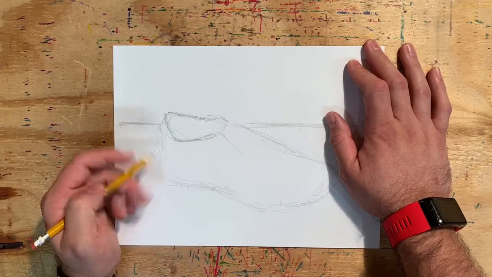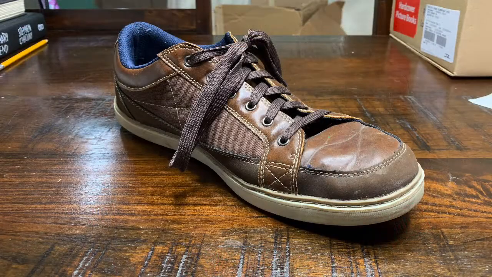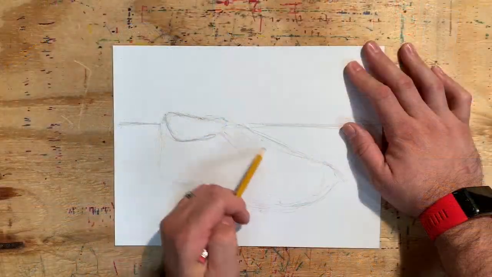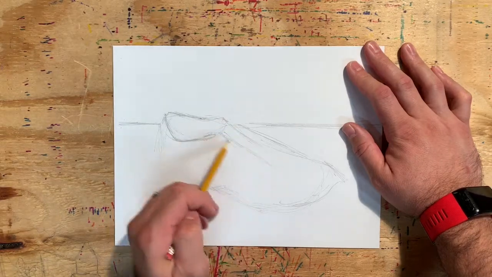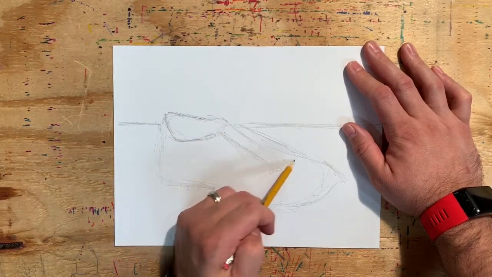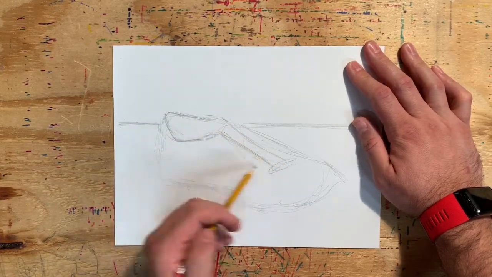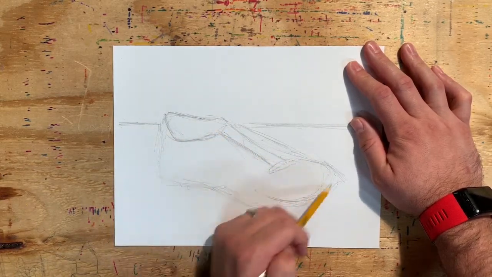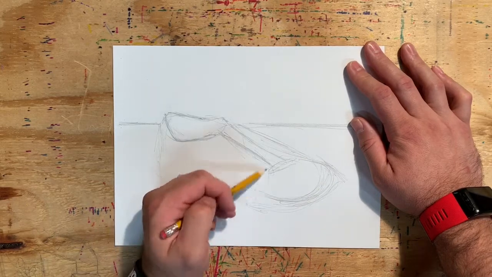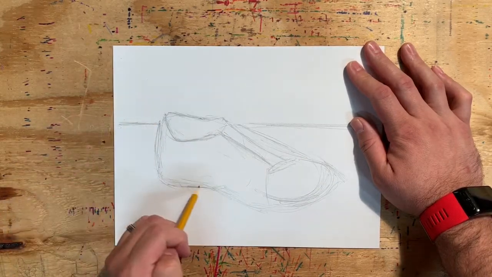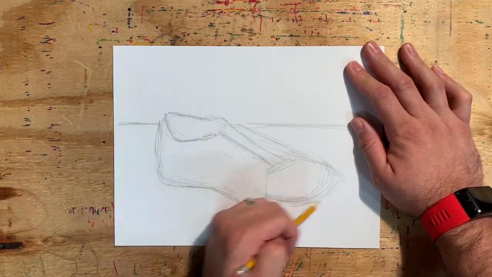So all the while I'm drawing this, I'm actually looking at the shoe that I'm drawing. Another large detail in a picture of a shoe is this space here where the laces are. Another large detail on a shoe is the bottom of the shoe. It takes up a lot of space.